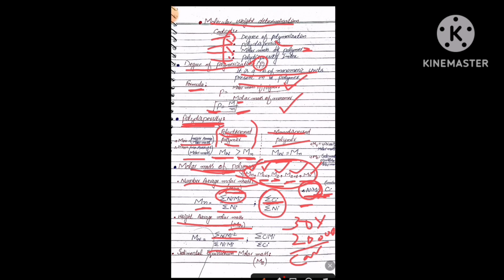As above we notice that Ni Mi is equal to Ci, and here Mi squared, so one Mi is present like this, and here Ni Mi equal to Ci and the sum of Ni. The formula can be written like this.